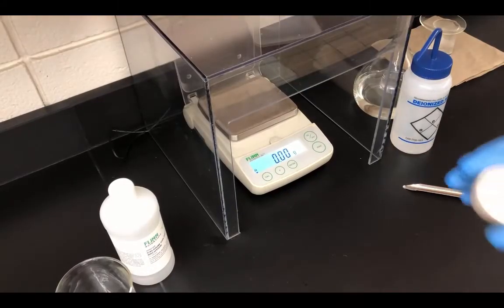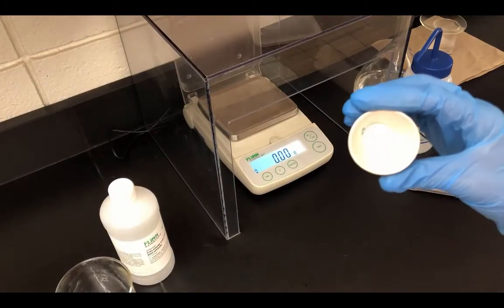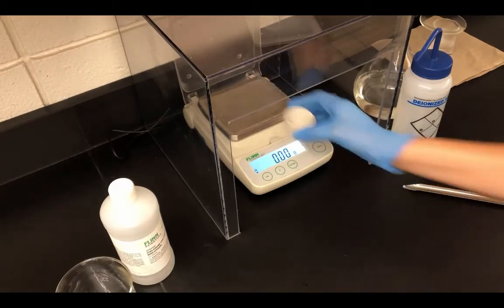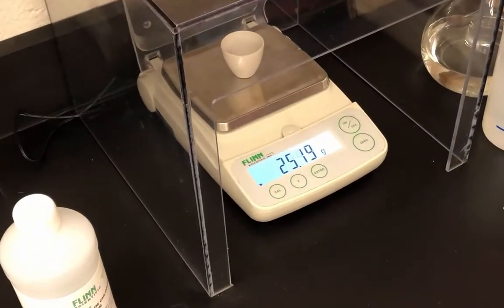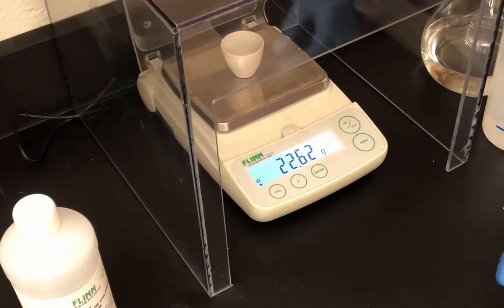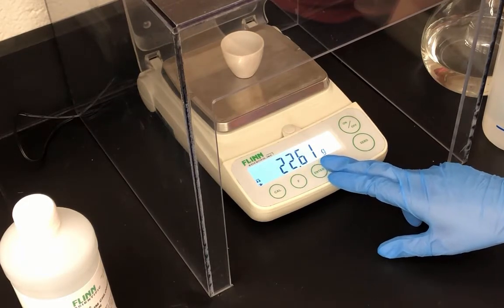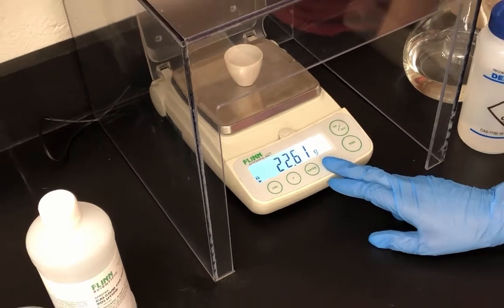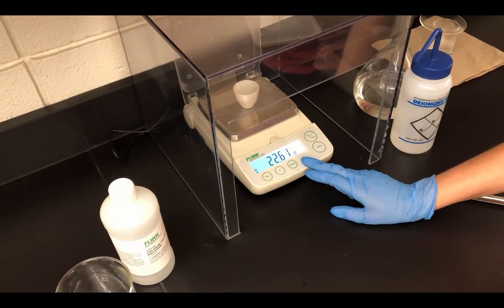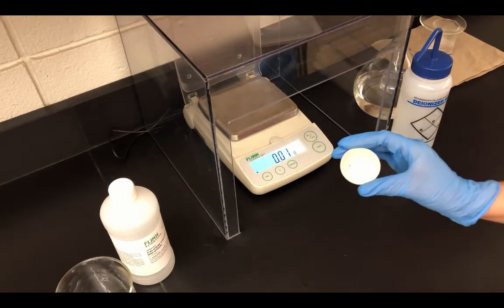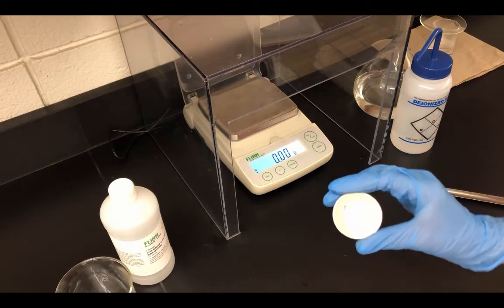So once again, the crucible is cool to the touch. We have the unknown group 1 metal carbonate. I'm going to go ahead and put it on the scale. And it reads 22.61 grams. So after our third heating, 22.61 grams. So since the mass stayed the same, we are now ready to move on to the next step in the procedure.